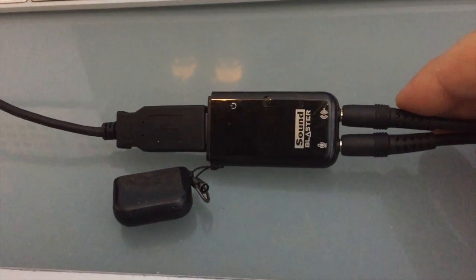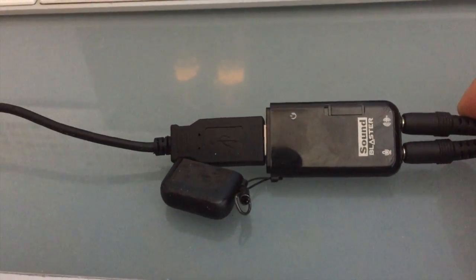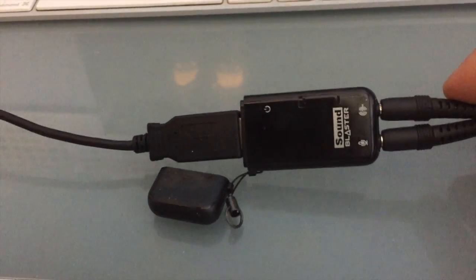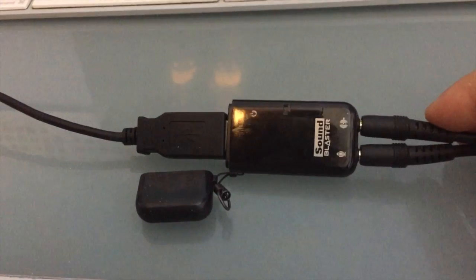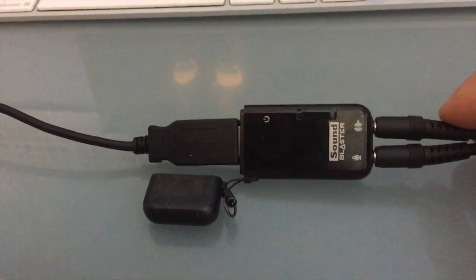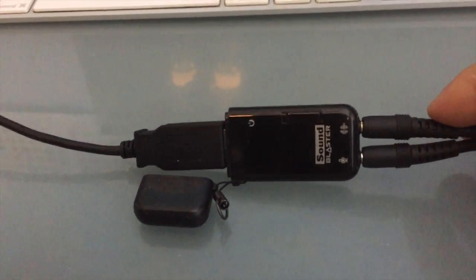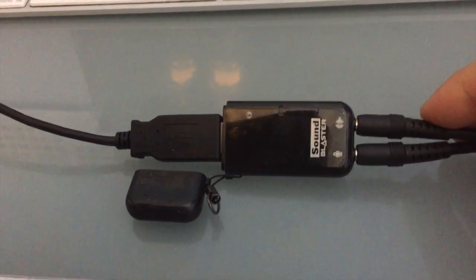But I wanted to point that out, that for the purpose of this video, what you're going to see is I'm actually going to be using a second sound device for connecting the computer to the radio, and that's going to be through this Sound Blaster sound card right here.